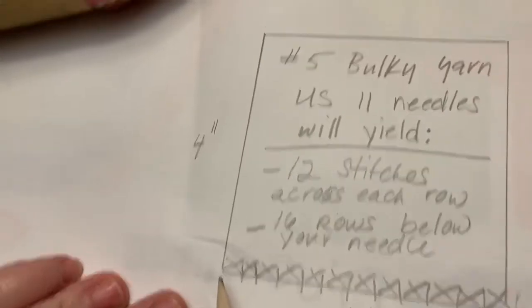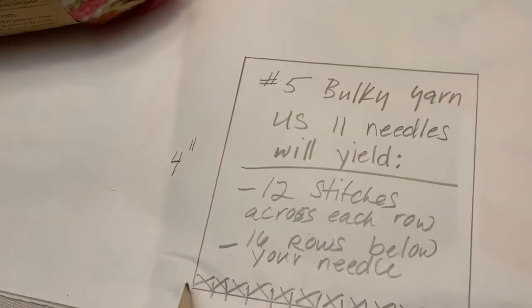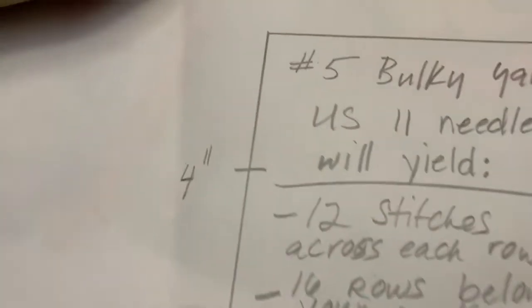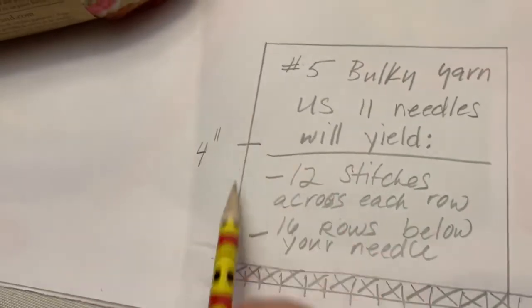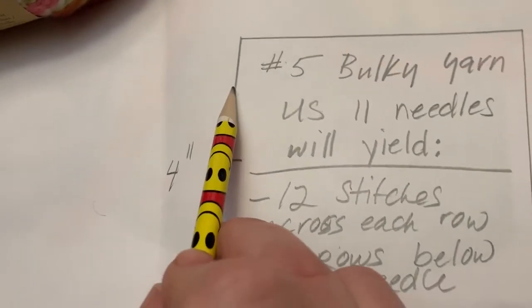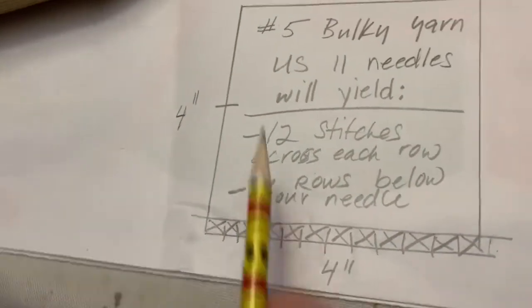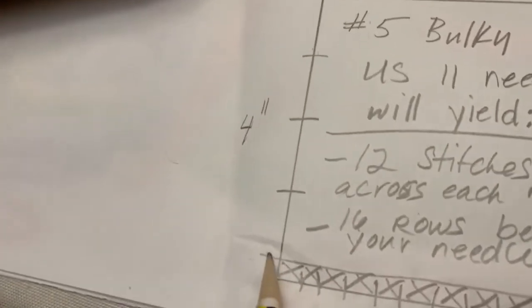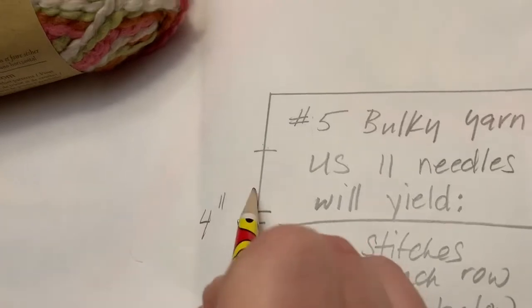And then over here, this is the number of rows that I would need to knit in order to make the length of the yarn 4 inches. Same thing: that would be one of my first rows. Here's 8 stitches on this side, 8 stitches on this side, because this time, remember, I'm going to get 16 rows.